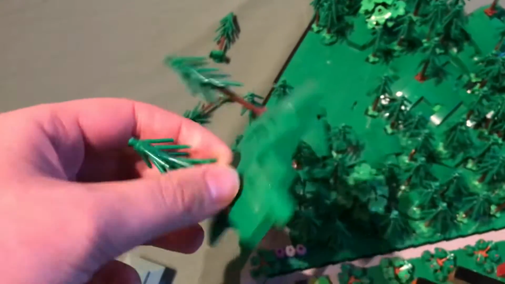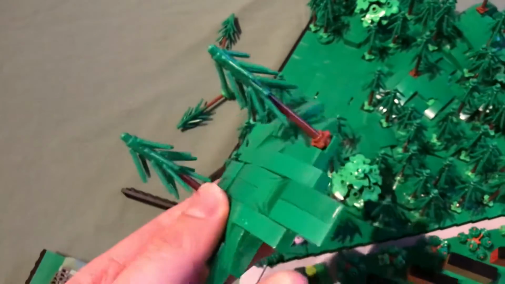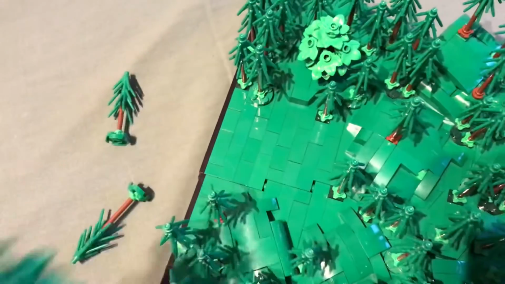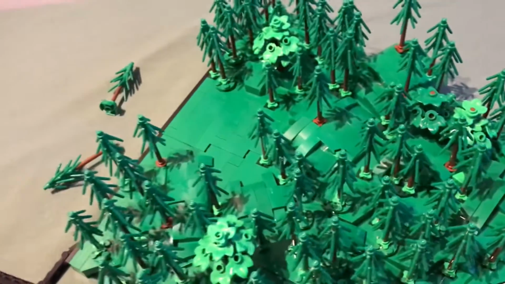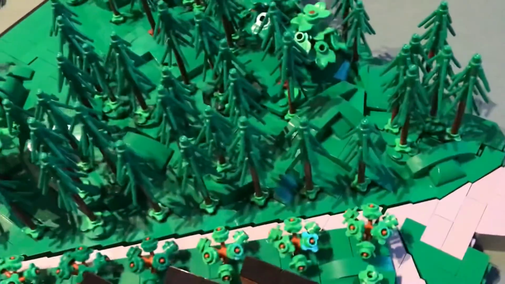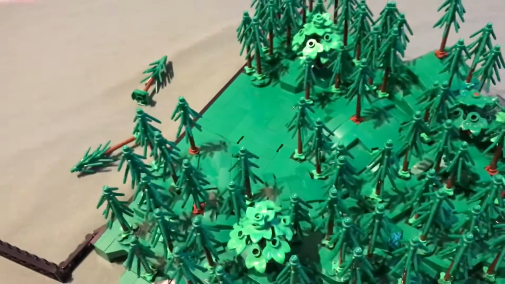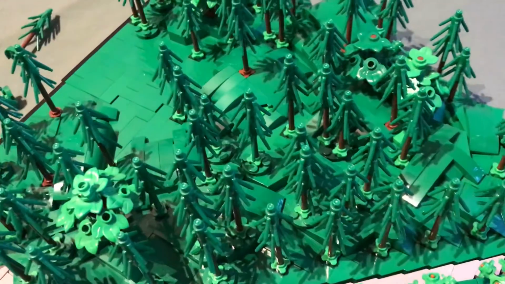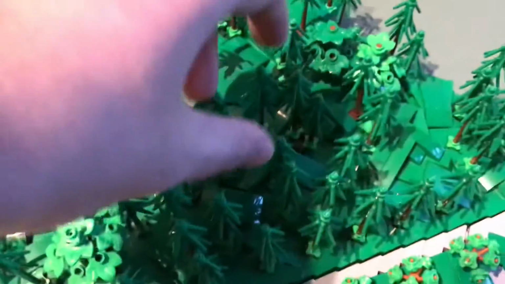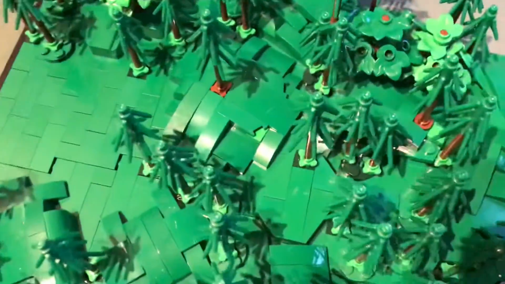I have a whole bunch of these randomly made hills that sort of just sit on top of this structure. That isn't completely flat, but it's mostly flat, with a few uneven surfaces, like here, for example.